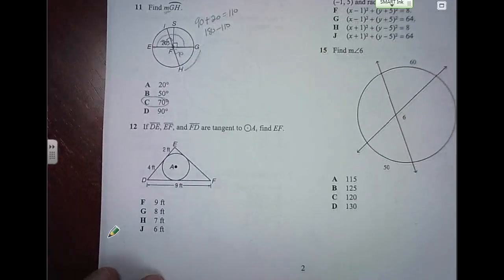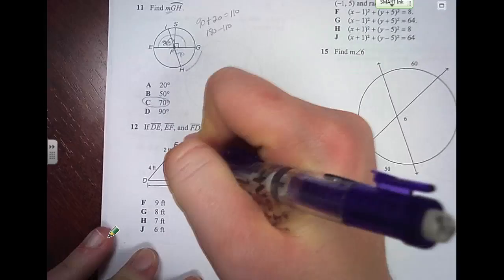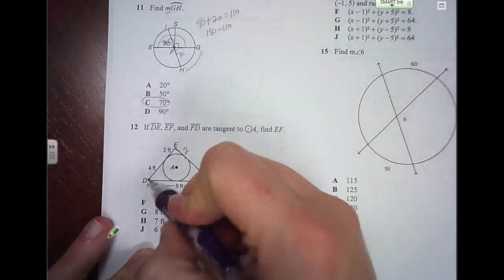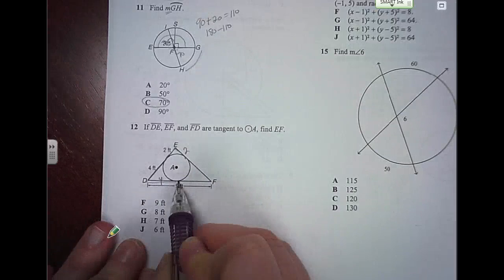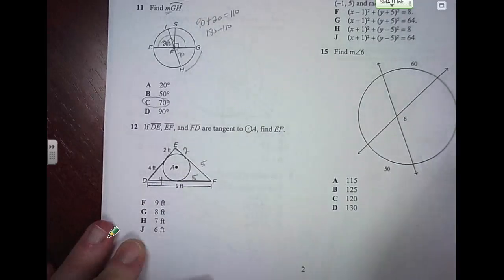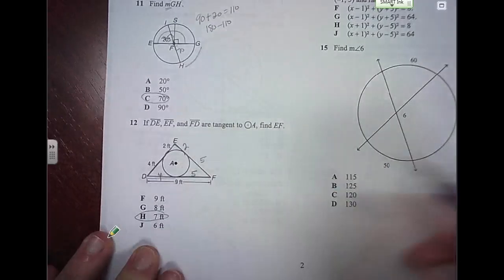Number 12, find EF. So since we know that those pieces are tangent, we can use the hat theorem. If this is 2, then this is 2. And then this part here is 4, which means this part is 4. So then that means since the whole thing's 9, this is 5. And then the hat theorem tells us that this is 5. So EF would be 2 plus 5, so 7.